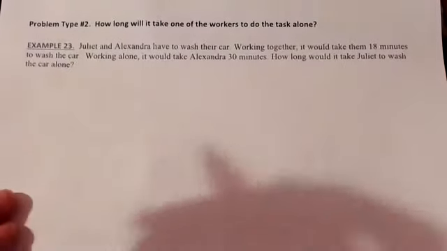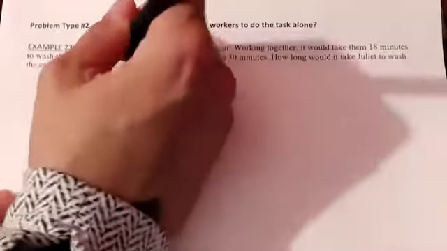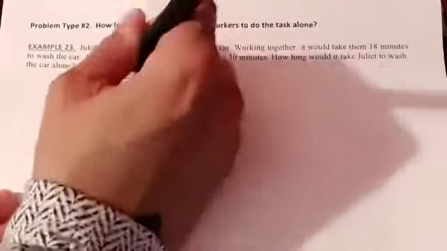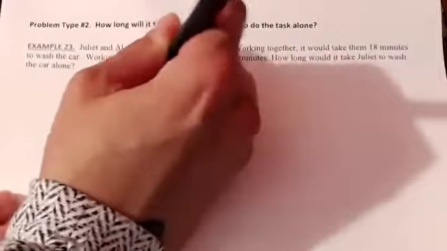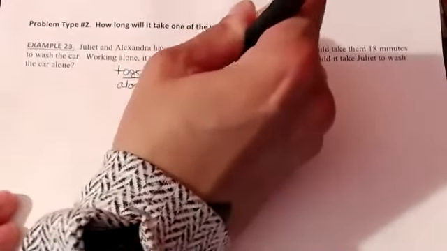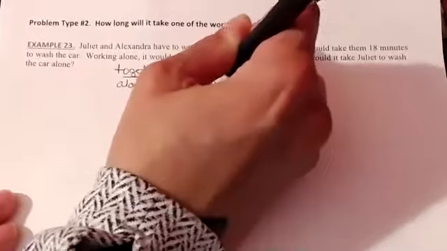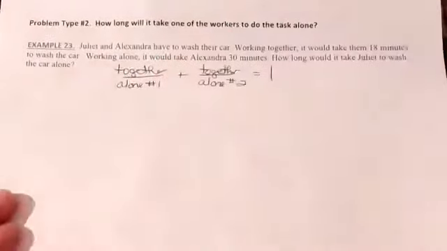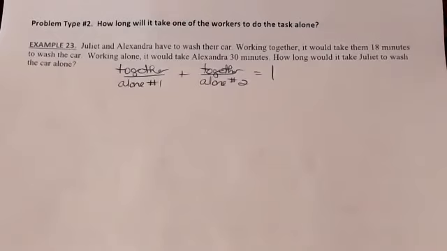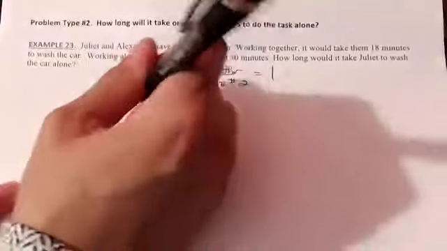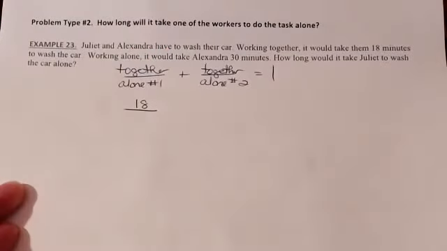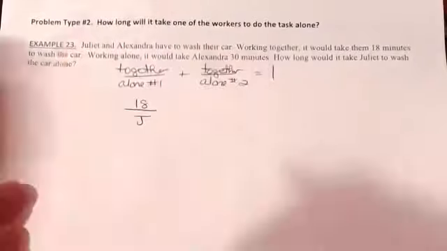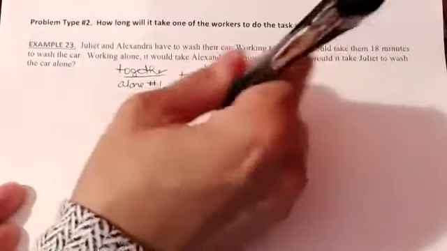So it would be 18. Wait, hold that thought. Can I write the equation real fast? Together over alone number 1 plus together over alone number 2. We know it's plus because they're working together. Okay, sorry. Go for it. So it would be, let's go with the variable, 18 over, I'm going to say J, Juliet. Cool. Plus 18 over 30 equals 1.